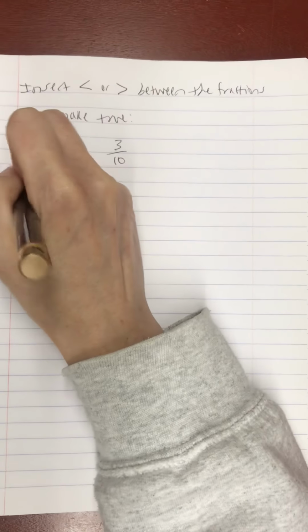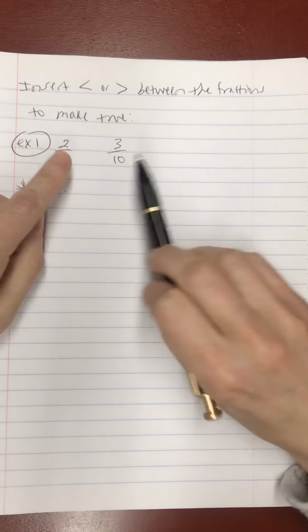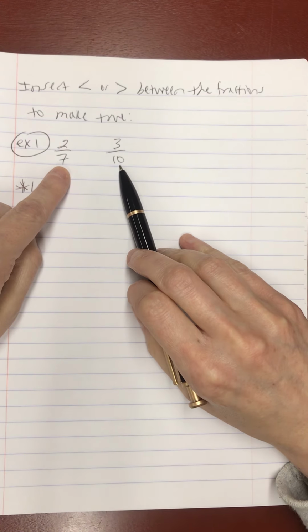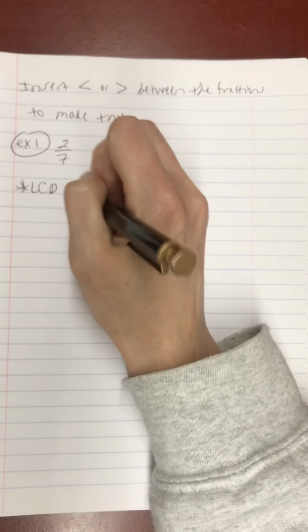So what you're going to want to do for these, it's not as much work as the ones we just did, but you still want to come up with the LCD, the lowest number that 7 and 10 evenly go into. And in this case, it is 70.